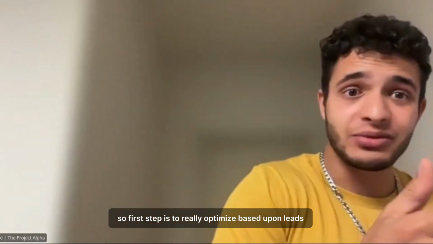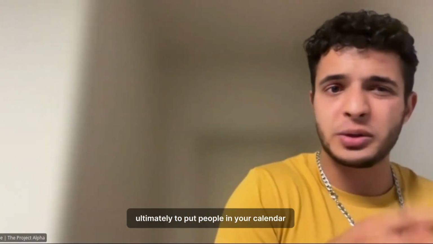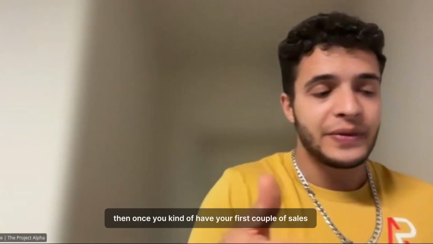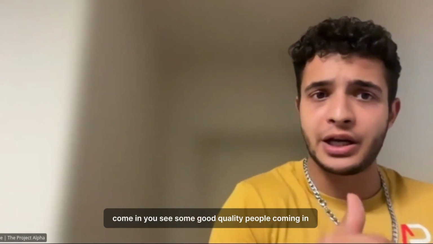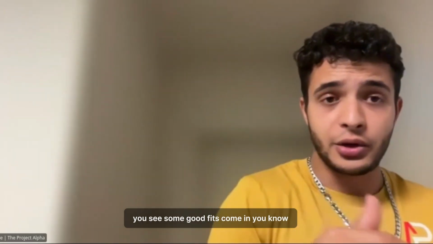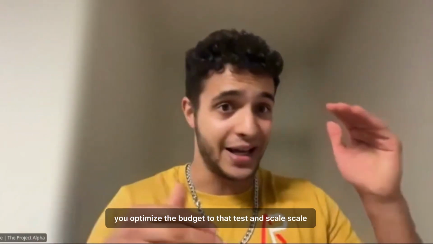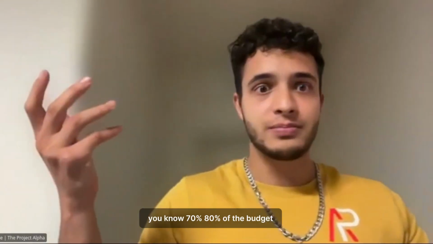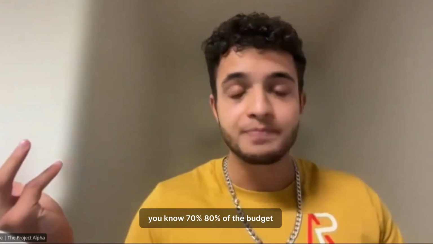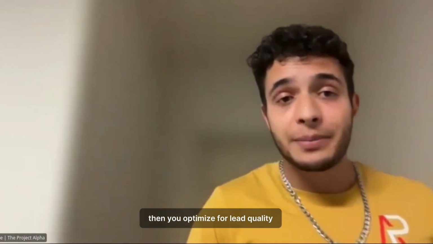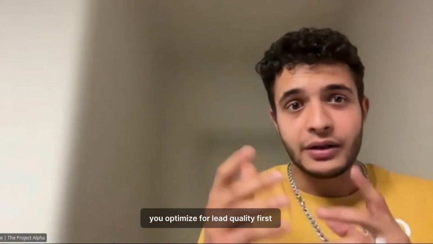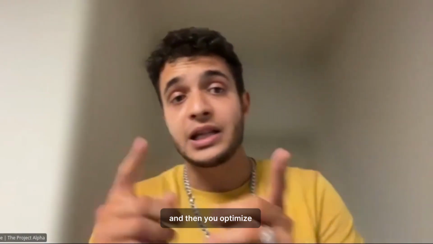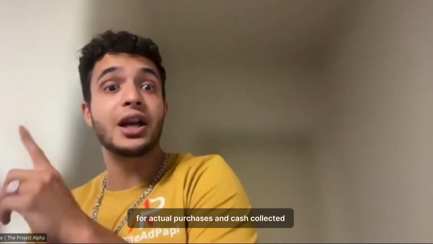So first step is to really optimize based upon leads, ultimately to put people in your calendar. Then once you have your first couple of sales come in, you see some good quality people and good fits come in, you optimize the budget to that test and scale, 70%, 80% of the budget. Then you optimize for lead quality. You optimize for lead quality first, and then you optimize for actual purchases and cash collected.